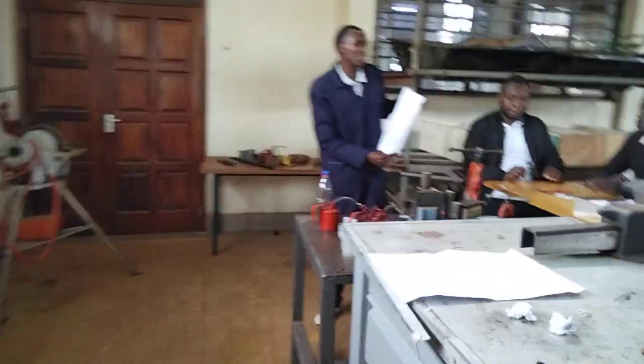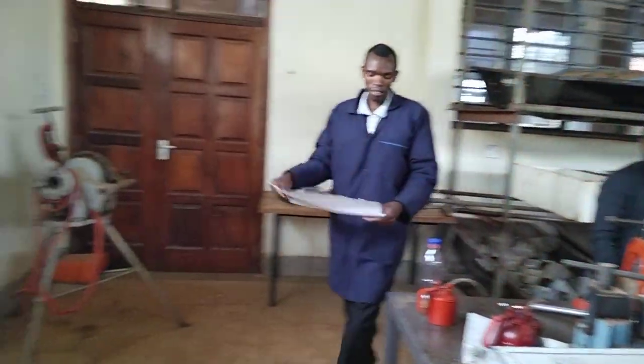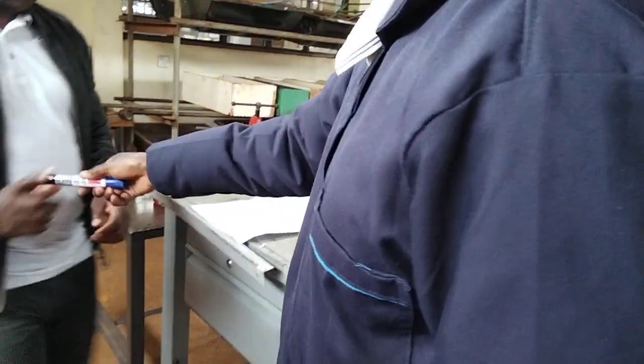So I'm seeing group 1, they have already done, and they have done a good job. So maybe one of the members to come and show us. Group 2, you can show us a sketch. You can sketch what we have planned. Just a sketch.